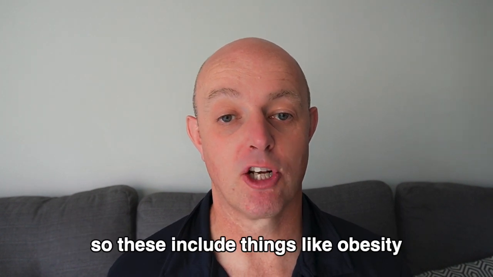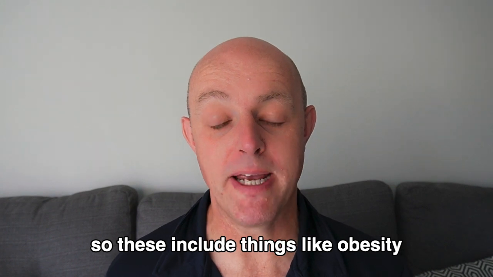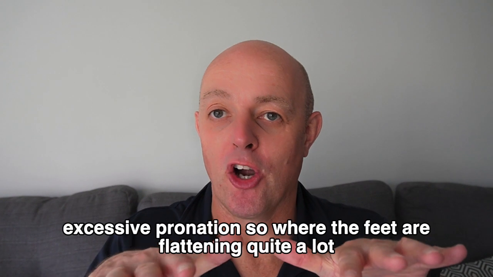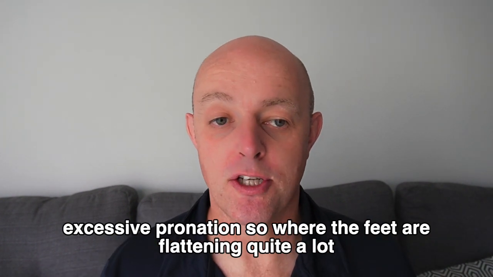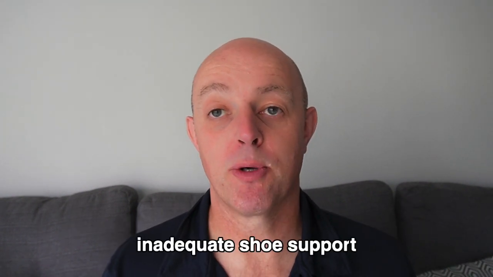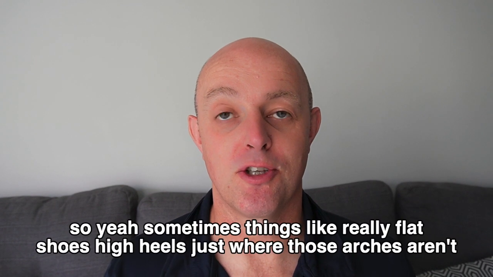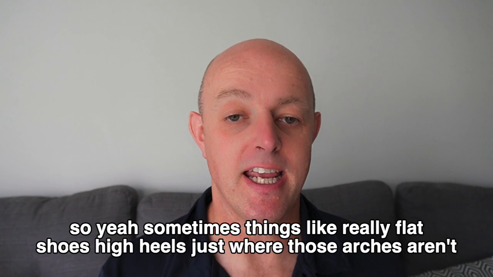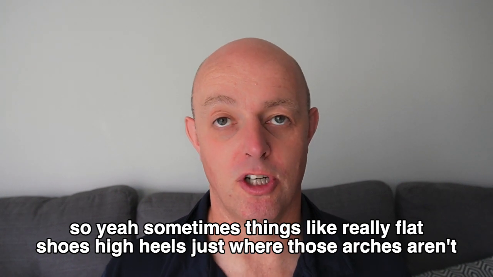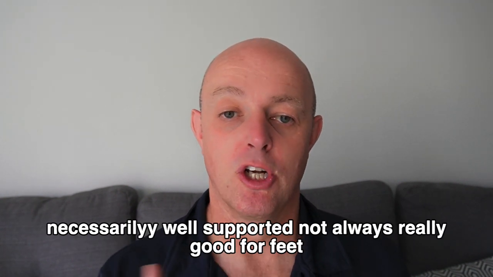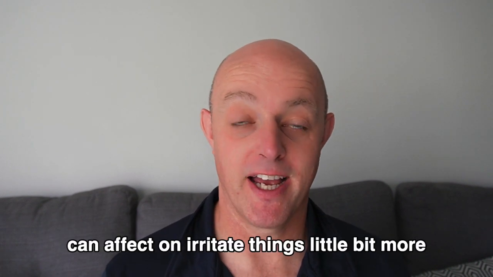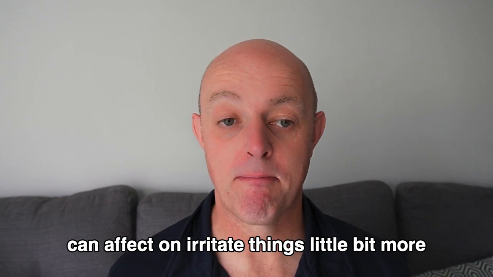So these include things like obesity, excessive pronation, so where the feet are flattening quite a lot, inadequate shoe support, so sometimes things like really flat shoes, high heels, just where those arches aren't necessarily well supported, are not always really good for the feet. Sometimes prolonged standing can affect and irritate things a little bit more.